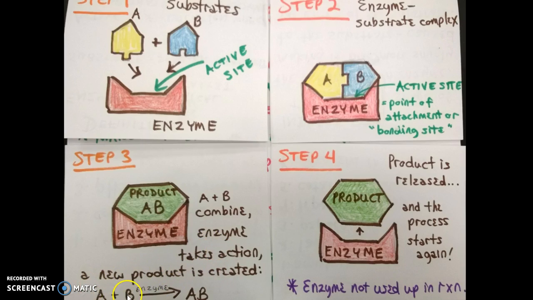So A plus B, utilizing an enzyme, gives us AB. Finally, step 4, the product is released and the process starts again. Now notice our enzyme in all of these remains the same. It remains unchanged.